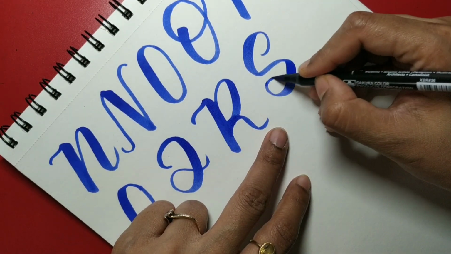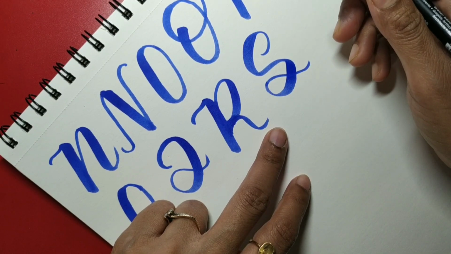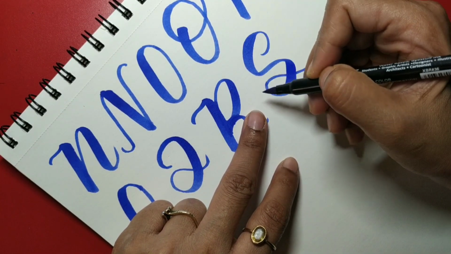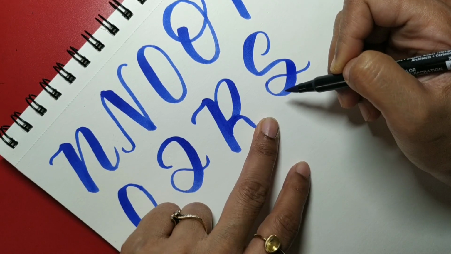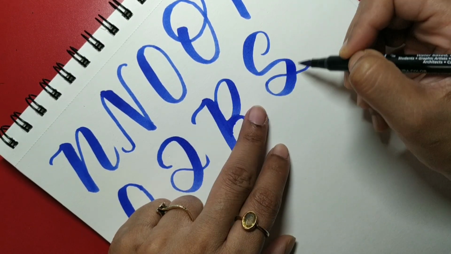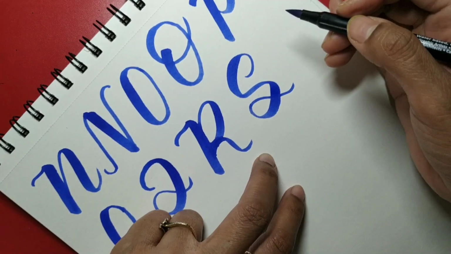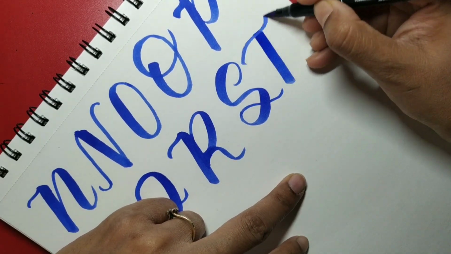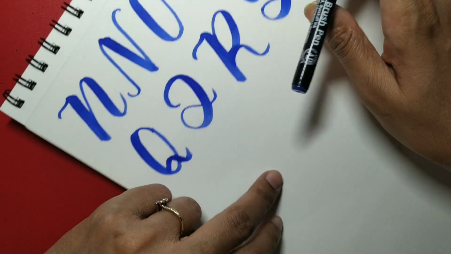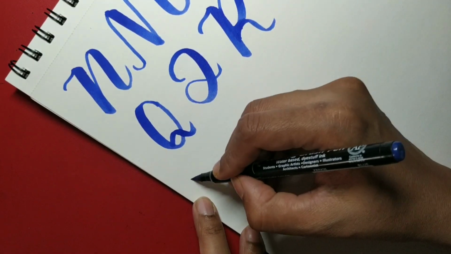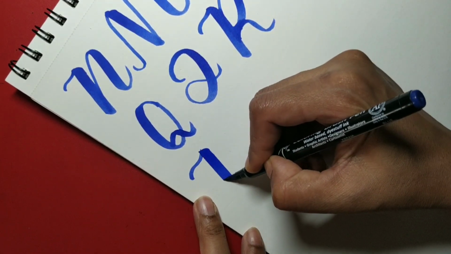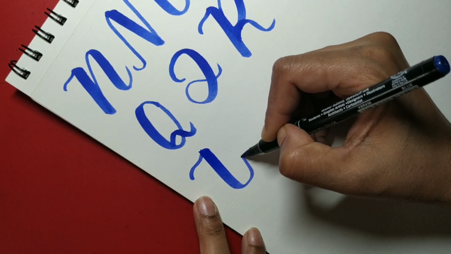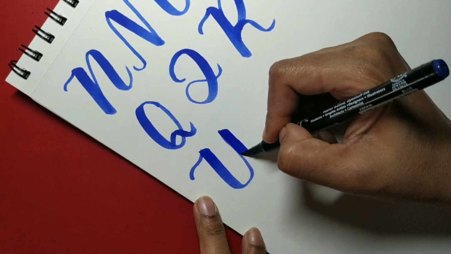If you want, you can curl it like this. So wherever there is a downstroke, just press your brush pen, release the pressure, again press it like that. T is simple. We have already done that. Then comes U. U is again like the lowercase u, thick downstroke, or you can call it an underturn. Again thick.